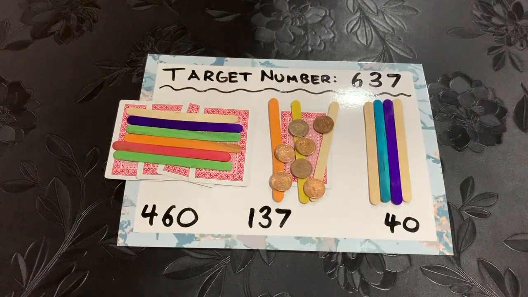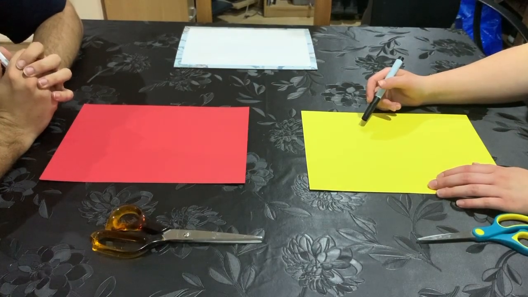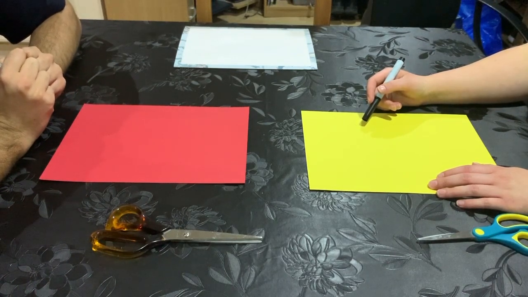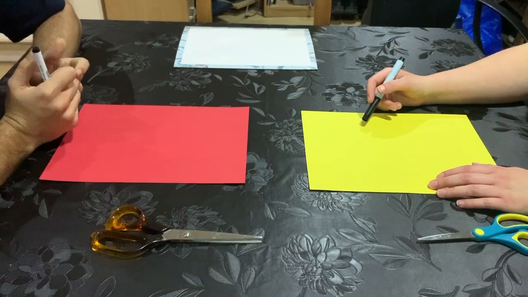That was the last example for this, and now we're going to show you how to make a really quick game to practice your place value skills. Okay, now that we've done our place value partitioning, we're going to play a game that will help you with your hundreds, tens, and ones.